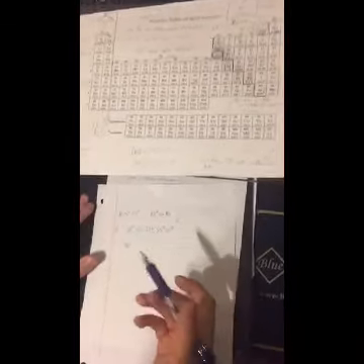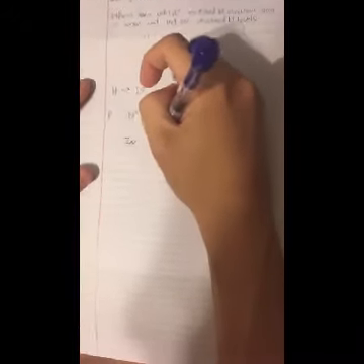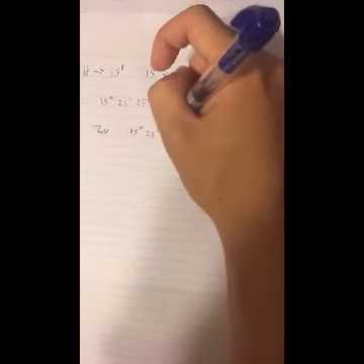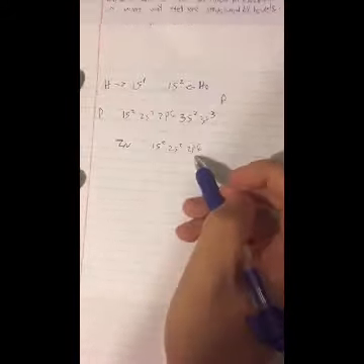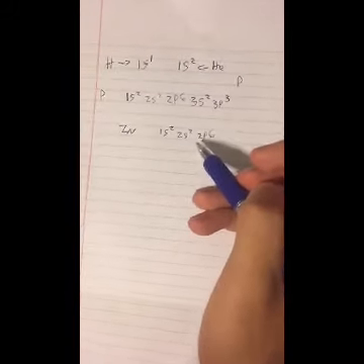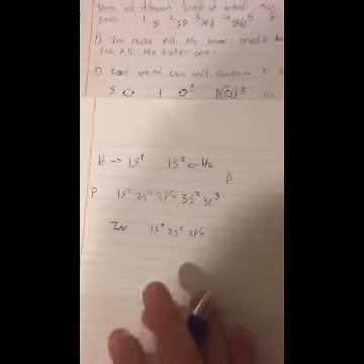Like I said, the first rule states you have to fill the lower levels before you fill the higher ones. So for zinc, it's 1s2, 2s2, 2p6. I can't say this enough, the reason why it's confusing is because people get the second rule confused with the number of electrons.